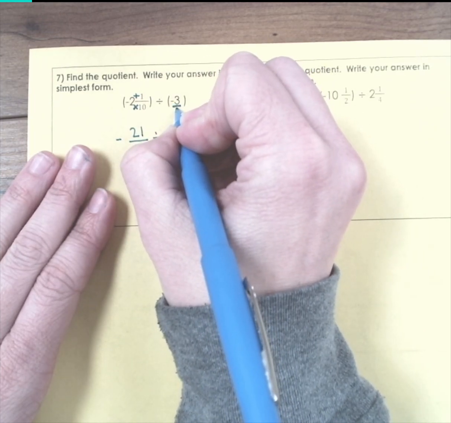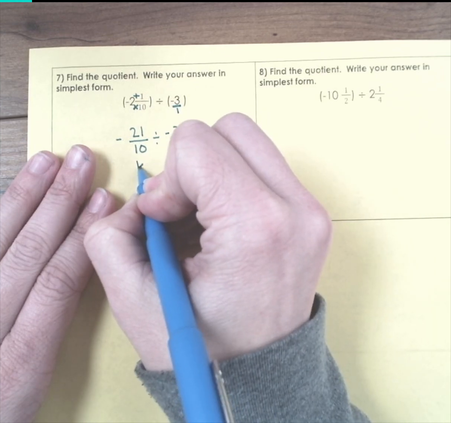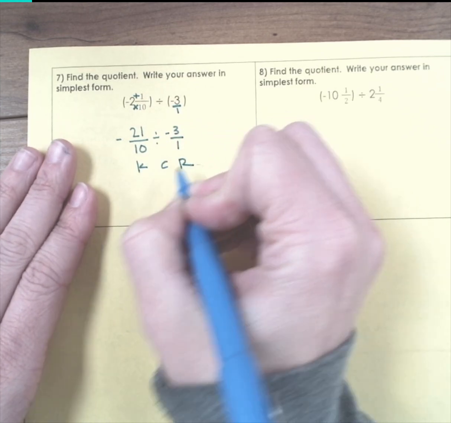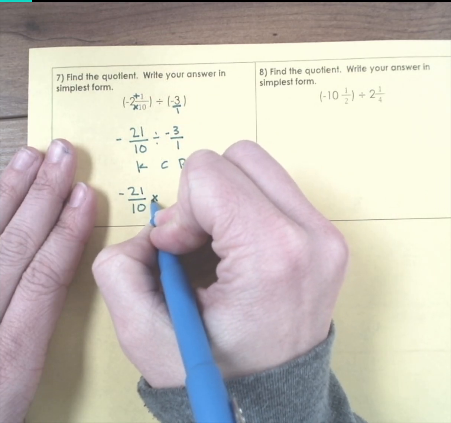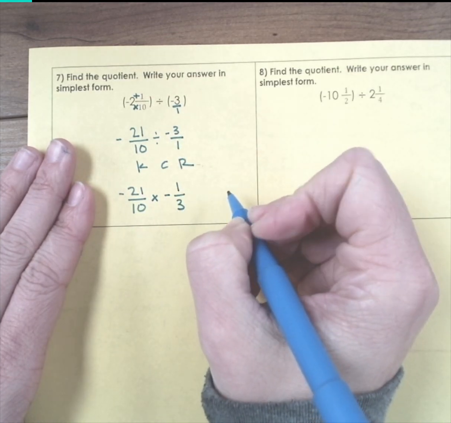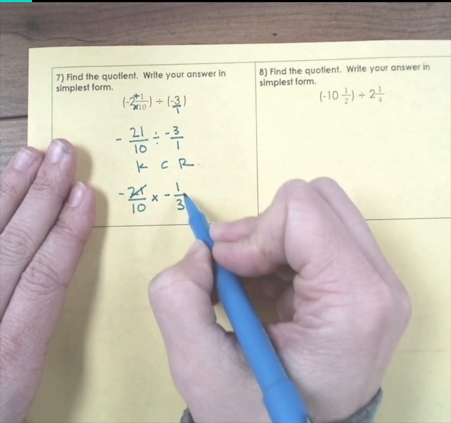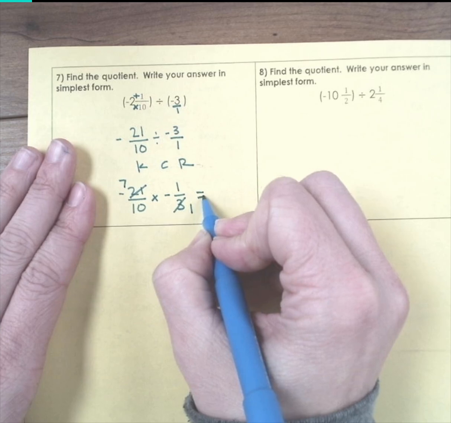And we have to make that whole number 3 a fraction by putting a 1 under it. Now I'm going to do keep, change, reciprocal. Negative 21 over 10, change division to multiplication. Negative 3 over 1 becomes negative 1 over 3. Look at my diagonals. I see 3 and 21 are both divisible by 3. That becomes a 1. This becomes a 7.